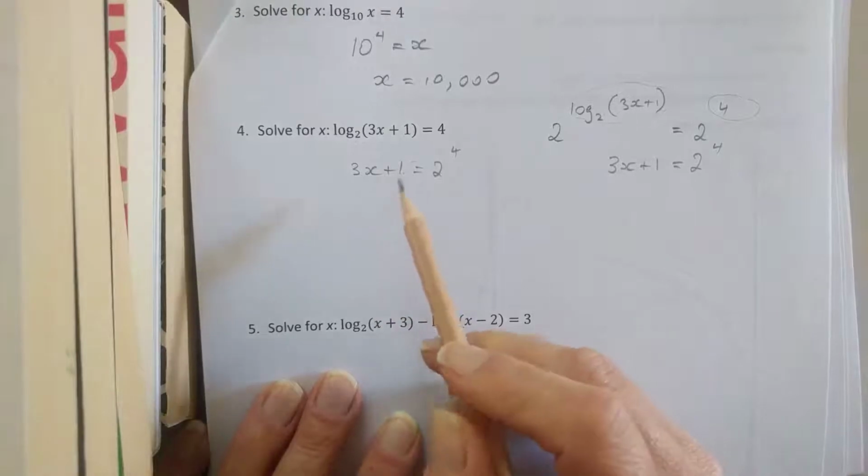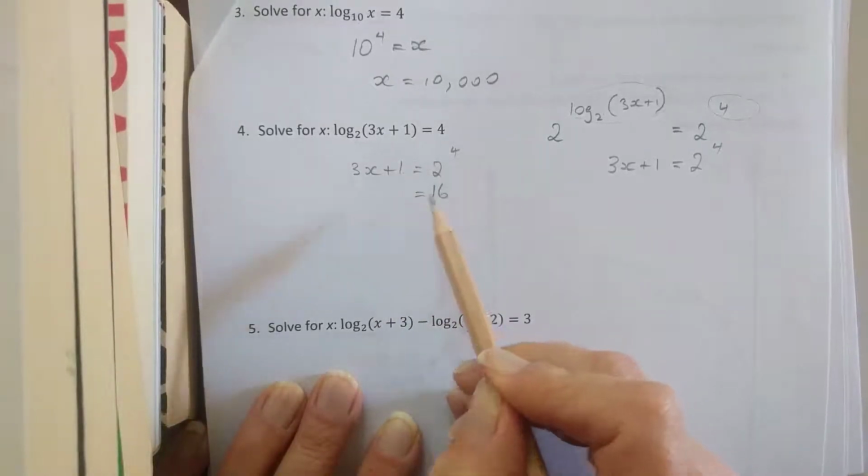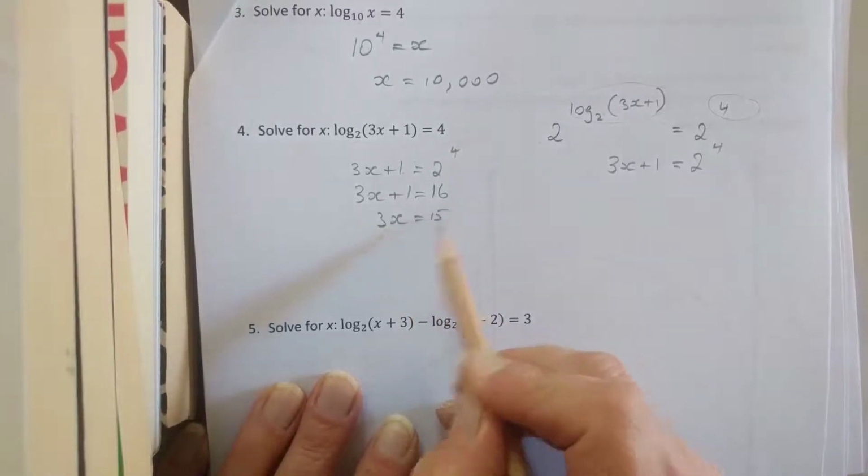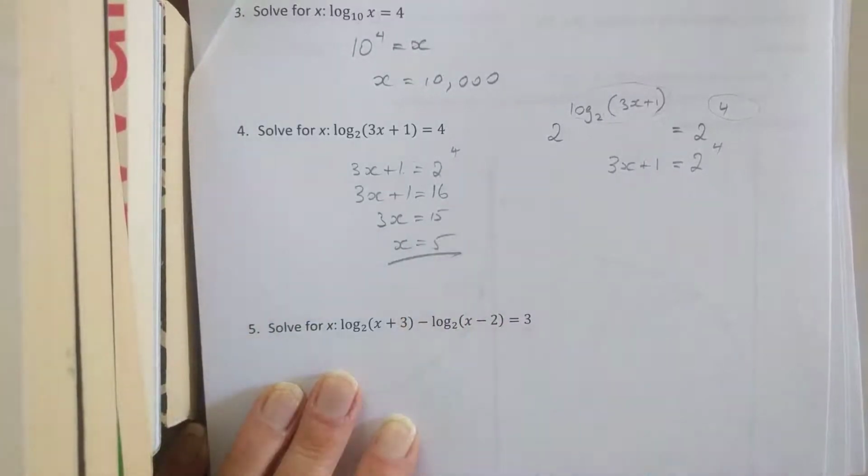So I've got the same working, just a different way of thinking about it. All right, now I just need to solve. So 2 to the power of 4 is 16. So 3x plus 1 equals 16, gives me 3x equals 15, x equals 5, and I'm done.